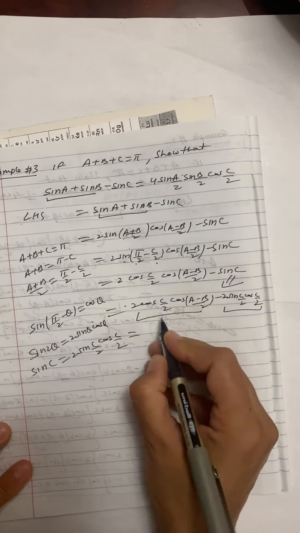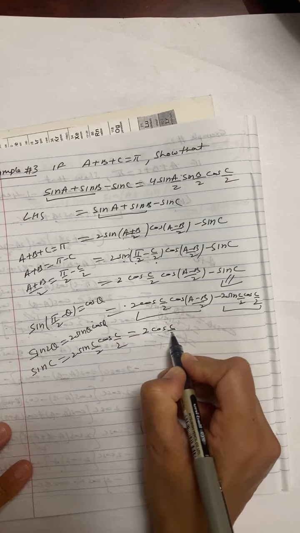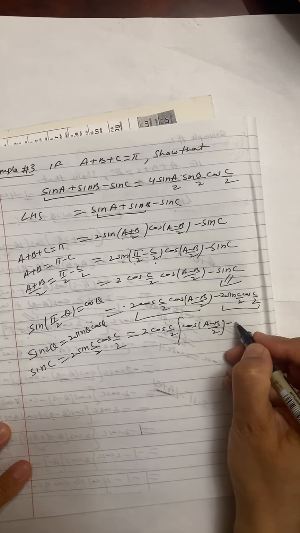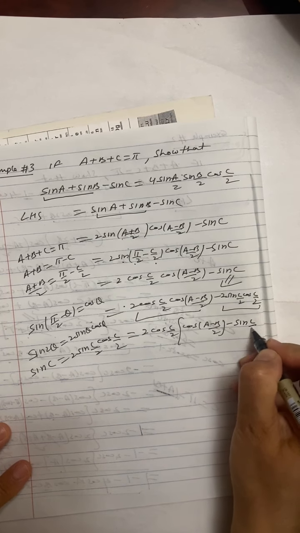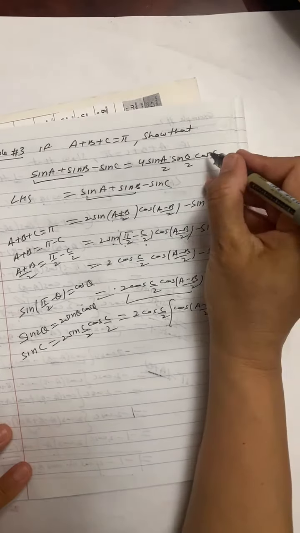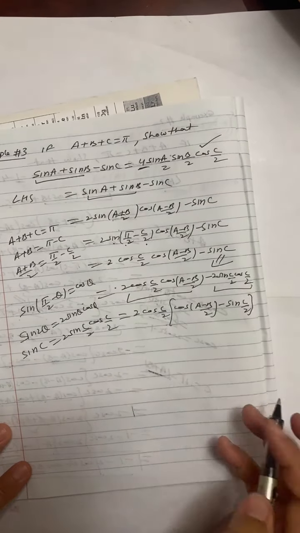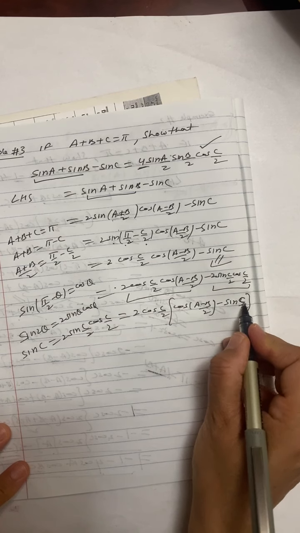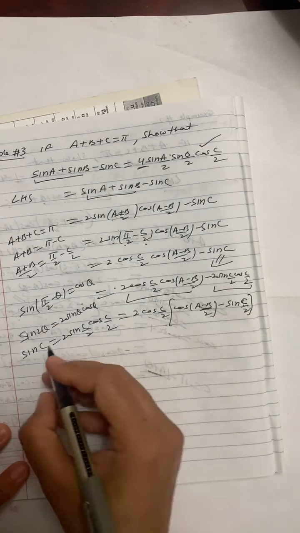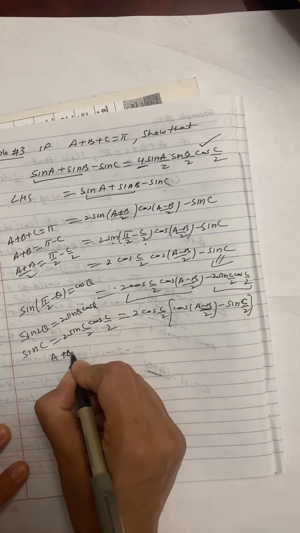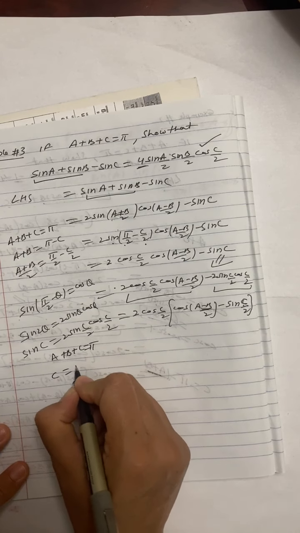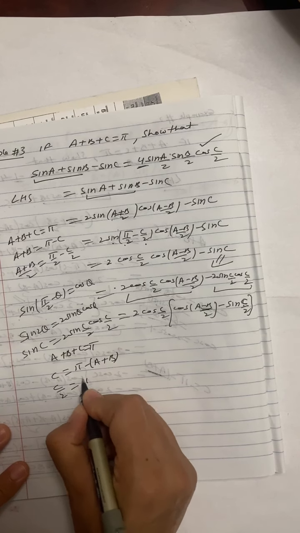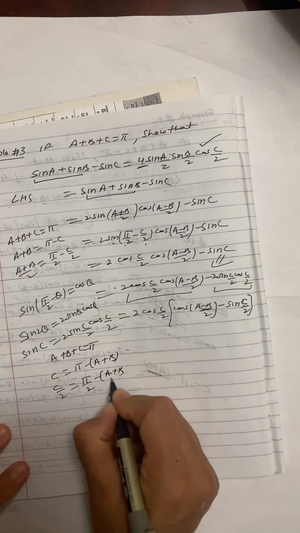So here I can take 2 cos C over 2 common. So I got cos (A minus B) over 2 minus, remaining is sine C over 2. Now let's have a look. So we already got this factor and 2 of that, and let's see what is the next step. Now I can't do anything about A minus B, but I can change C again using what is given. A plus B plus C is pi, so C is pi minus, again keep this angle together, so C over 2 is pi over 2 minus (A plus B) over 2.